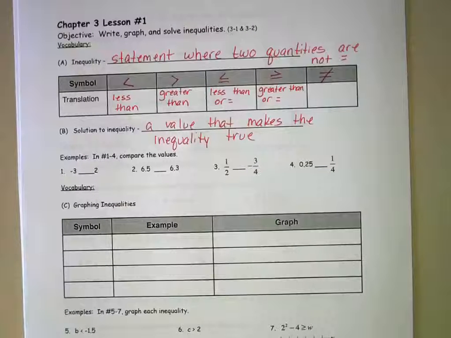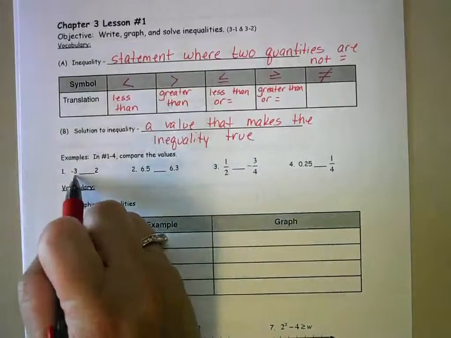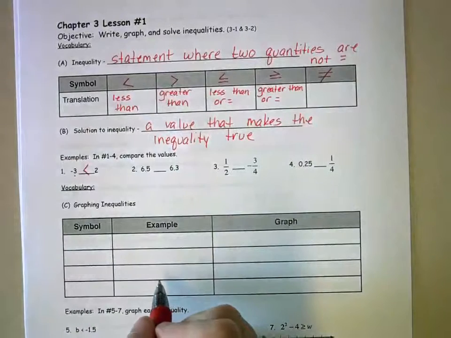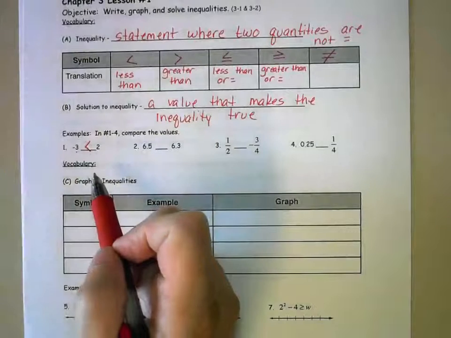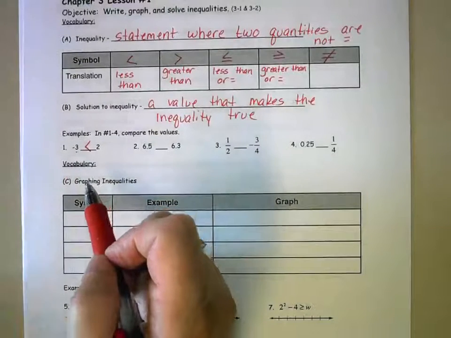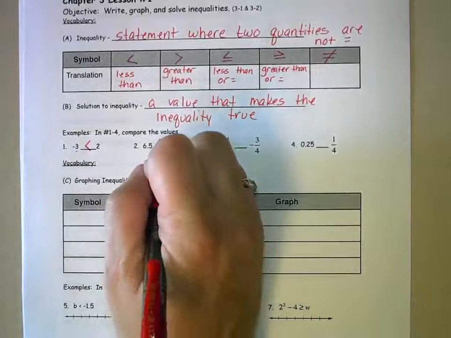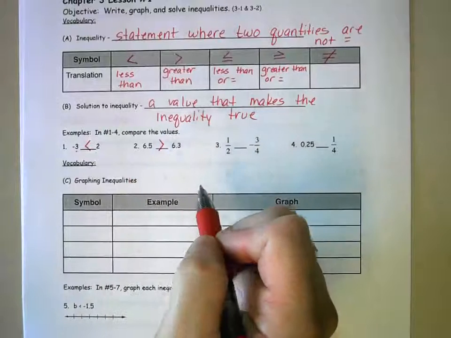So with these first ones, we want to put a greater than or less than sign in. The negative number is smaller, so the smaller sign is on that side. -3 is less than 2. 6.5, 6.3, the 0.5 is bigger. 6.5 is greater than 6.3.